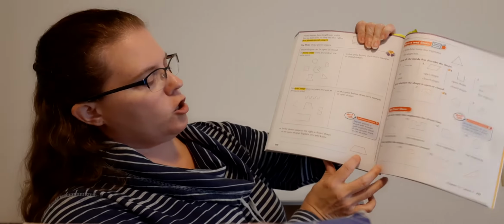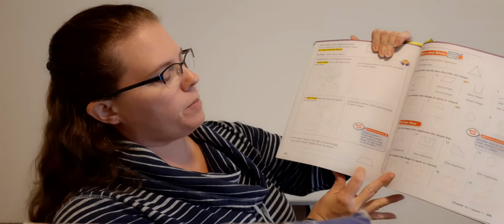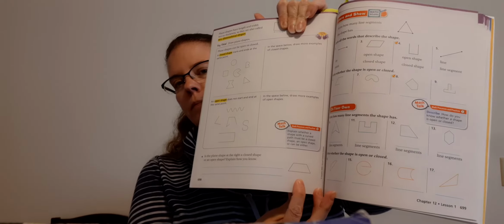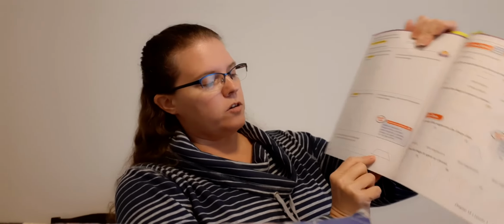Okay, all right, so at the bottom it says, is the plane shape at the right a closed shape or an open shape? And tell me how you know. So take a look at that shape. Is it closed or open? Well, it's closed, and how do you know? Because the beginning and the end meet, okay? So there's no spaces to get out of that shape. There's no open spaces. Okay, so it starts and it ends at the same spot. Okay?